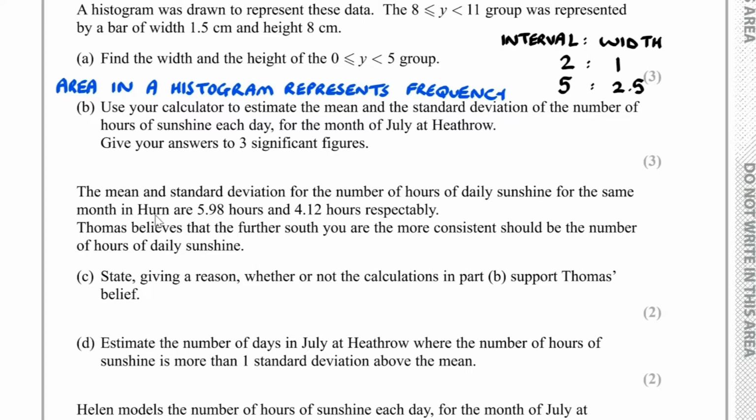Now, for part C, the mean and standard deviation for the number of hours of daily sunshine for the same month in Herne are 5.98 hours and 4.12 hours respectively. Thomas believes that the further south you are, the more consistent should be the number of hours of daily sunshine. You have to state, giving a reason, whether or not the calculations in part B support Thomas's belief. First of all, we know that Herne is further south than Heathrow.